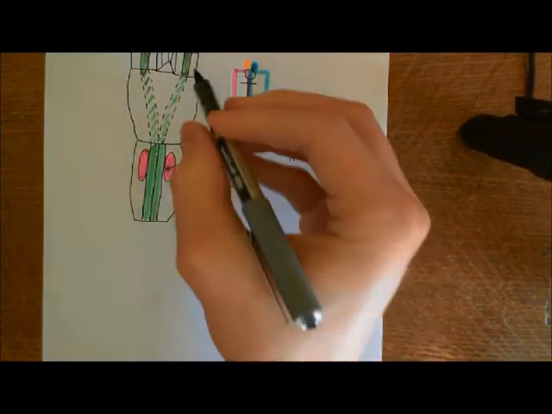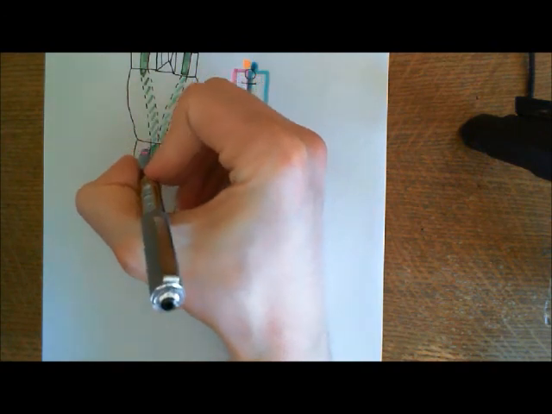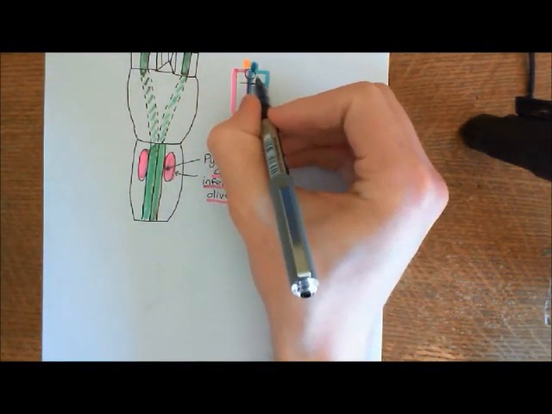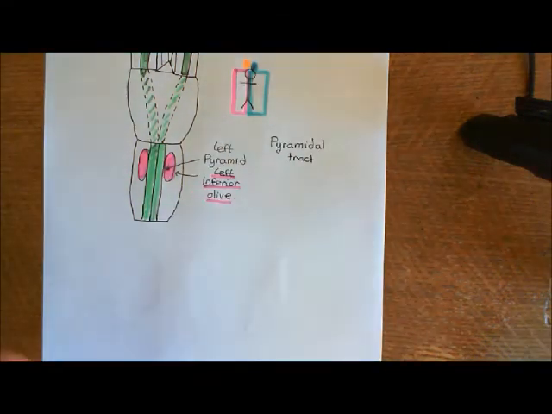Okay, so at some point the right corticospinal tract is going to have to cross to innervate lower motor neurons which are on the left hand side of your body. We're going to see that in a moment, but before we do, I'd just like to show you some sections.